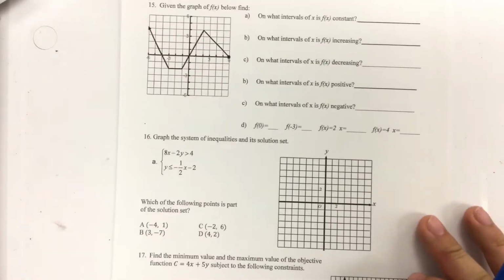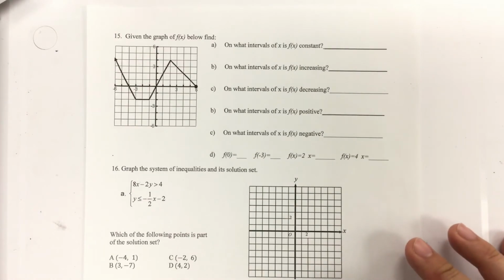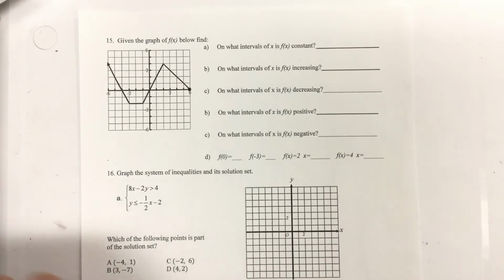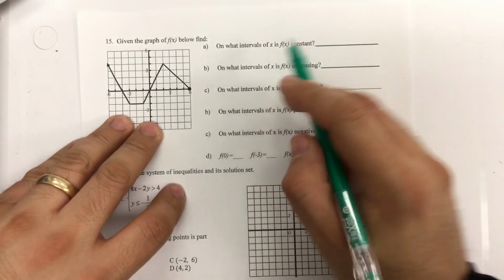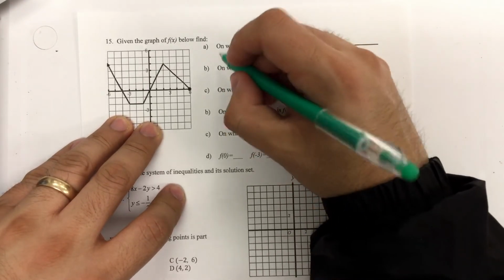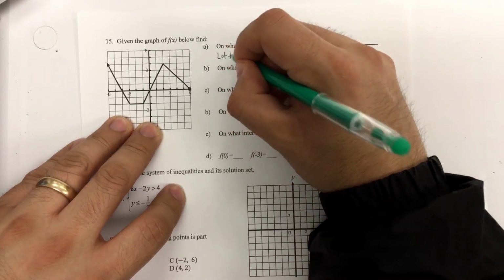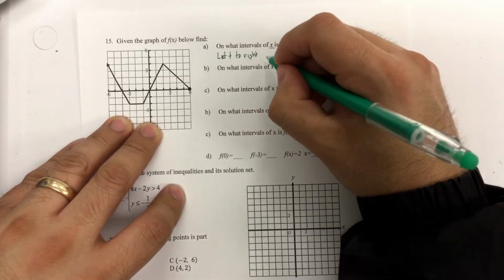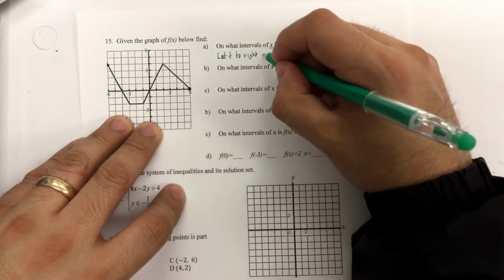All right, down to the last page here. So let's talk about these. It says, given the graph of f of x below, find the following. For the first one, it says find on what intervals of x is f of x constant. That means from left to right, the line is horizontal, so it remains the same.